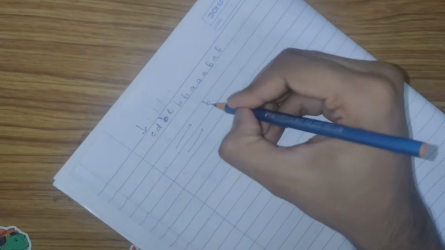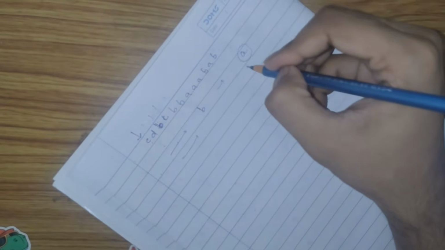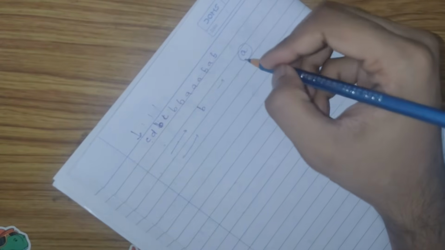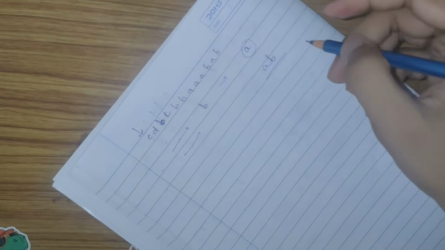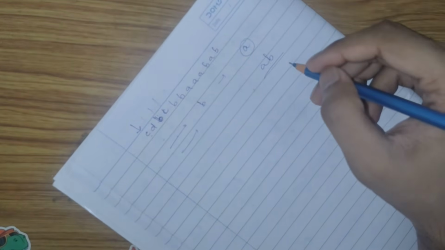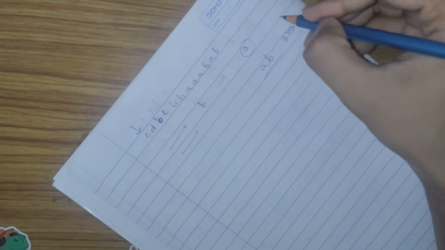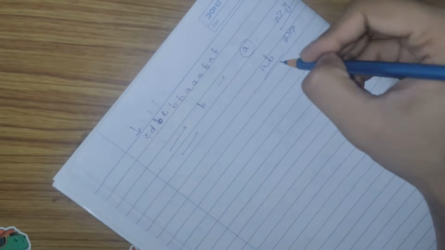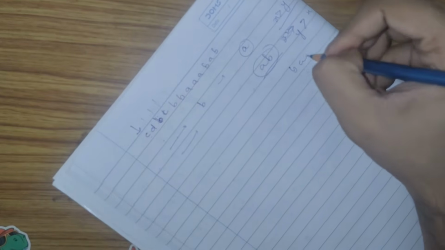If we are getting B, then we'll check whether previously we have A or not. If we have A previously, we can make AB, but we can't make AB without checking that we are getting the maximum point. If X is greater than Y, then only we will use AB. If Y is greater than X, then we will use BA.